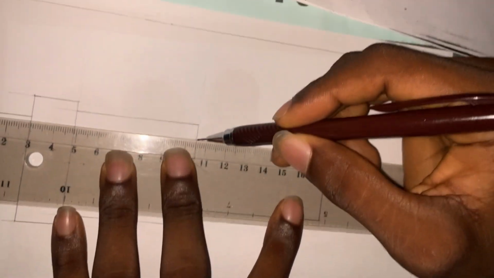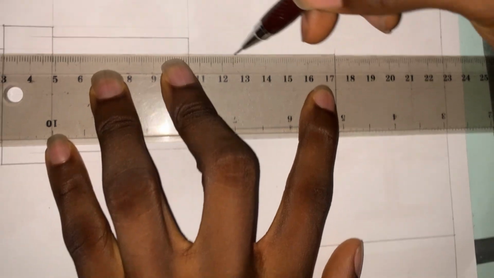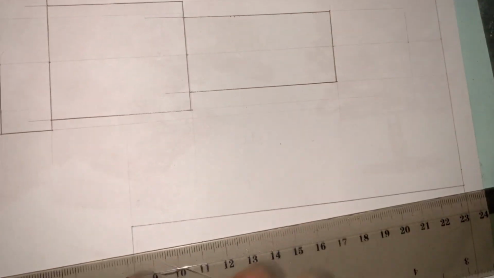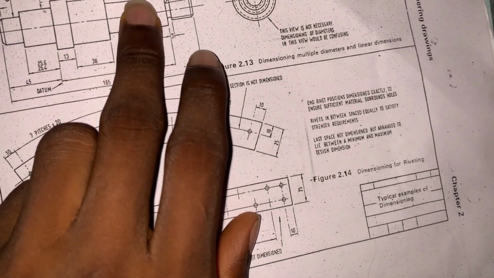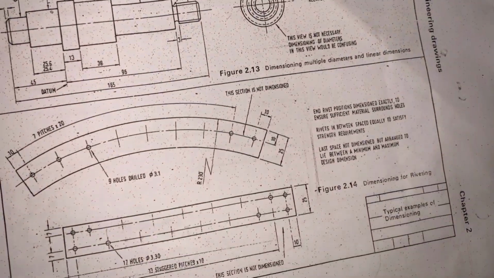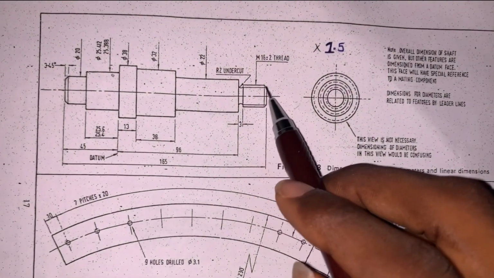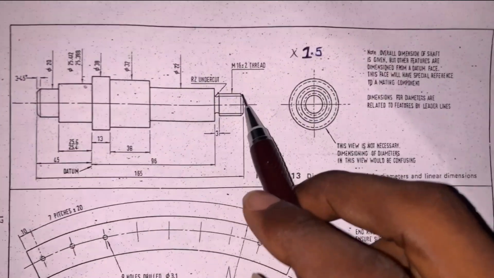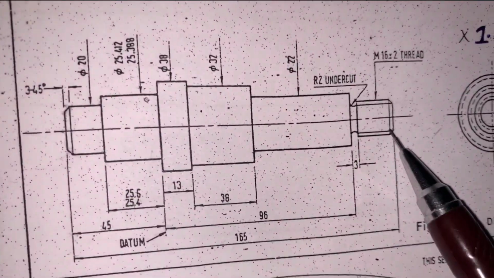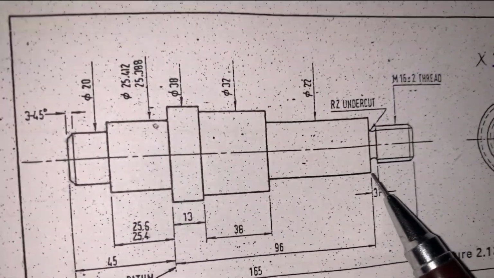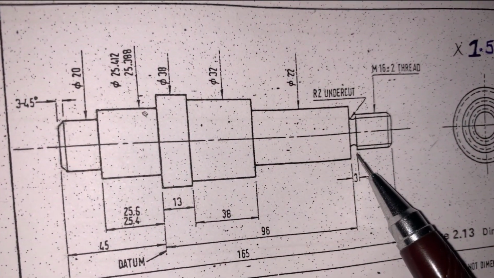So you join this point to this point. See, now you've gotten this shape. So far so good, we are making progress. So now we want to get from here to this point, and before you can get there, we have to get this one from here to here. We have to get it first, and they are giving us that from this point to this point is 3.